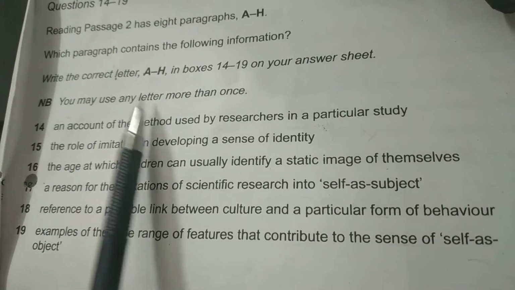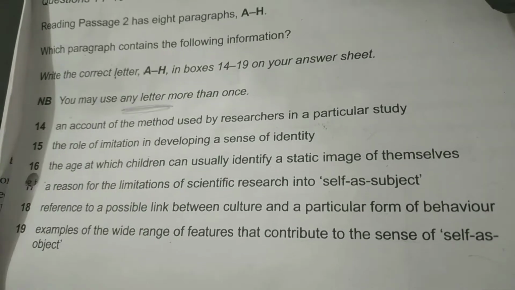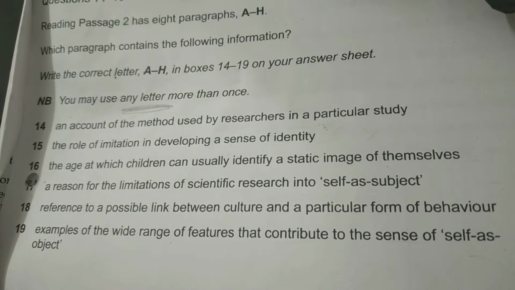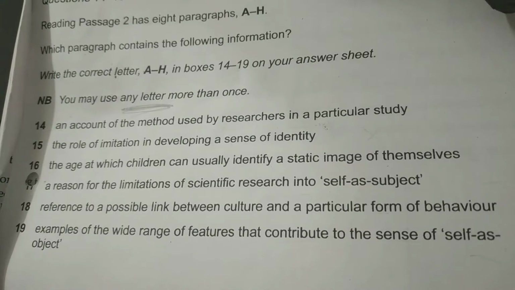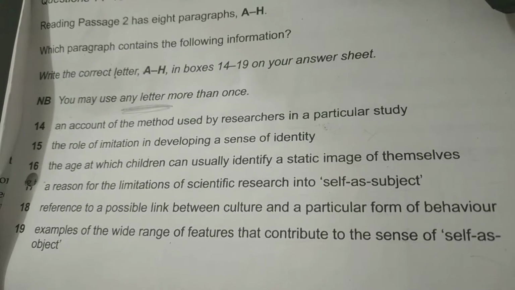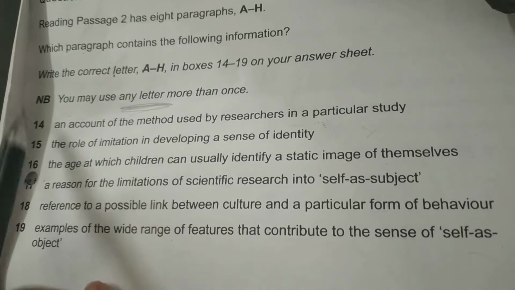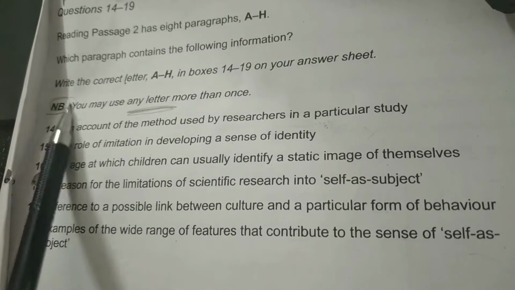First, you may use any letter more than once. A, B or C can be the answer of any 2 questions also or any 3 questions also. So this is very much necessary to read. This is what? NB. Nota bene.